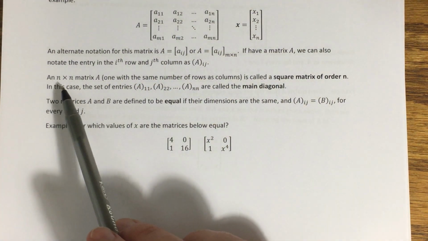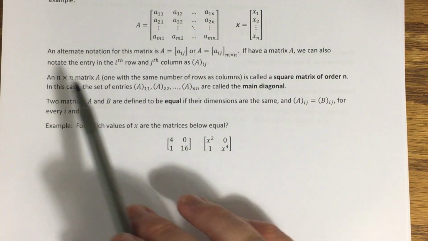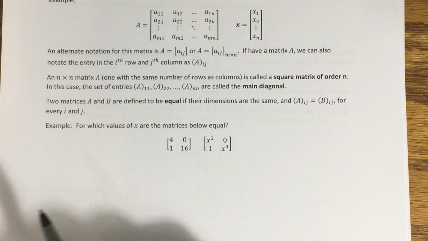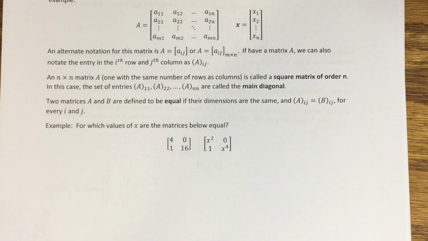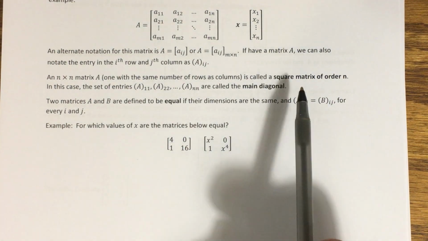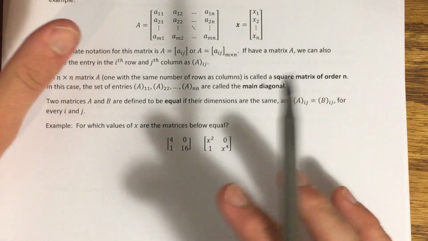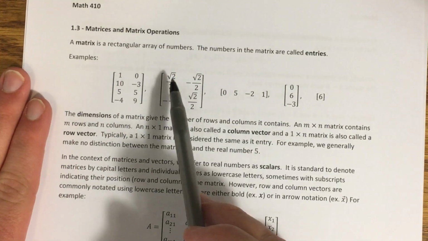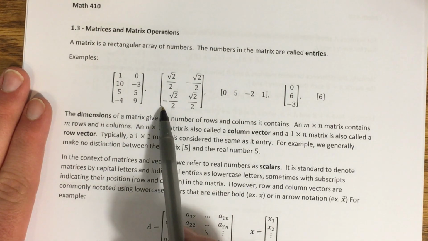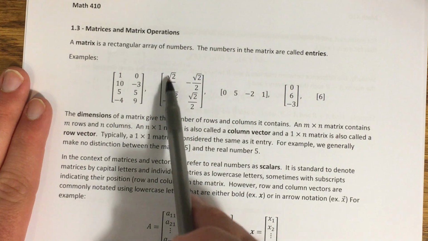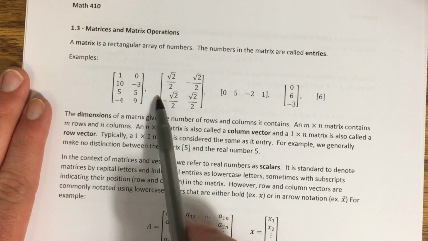Okay, so let's talk about some more terminology. If you have an n by n matrix, meaning you have the same number of rows as you do columns, those are a very special type of matrix, and we do a lot with those. We call them square matrices for kind of obvious reasons. Same number of rows and columns. If you think of rows as like the height of a matrix and the columns as like the width of a matrix, then same height and same width looks like a square, right?